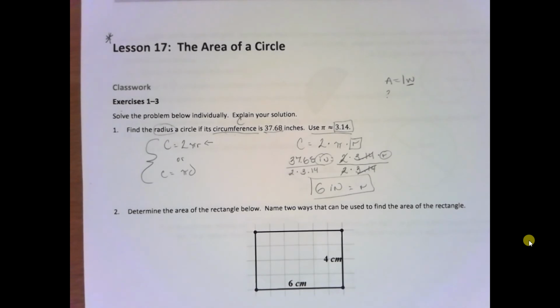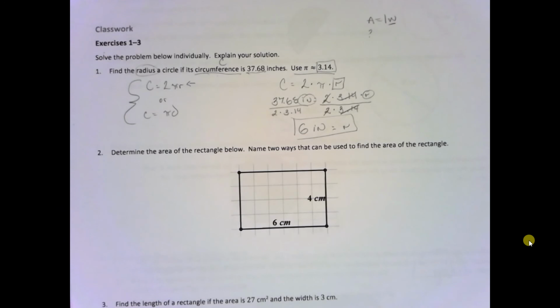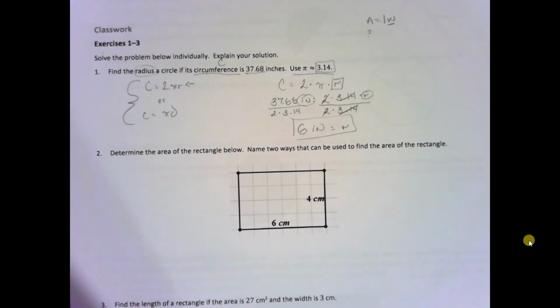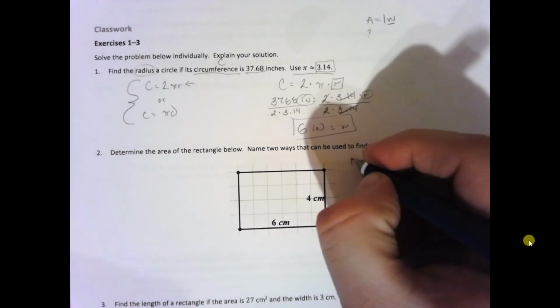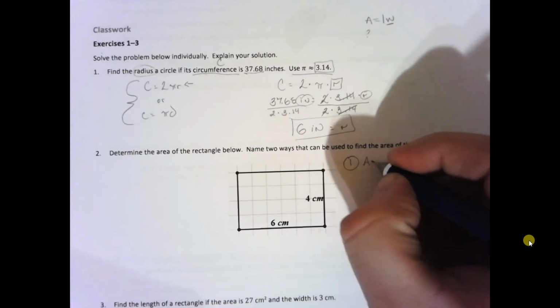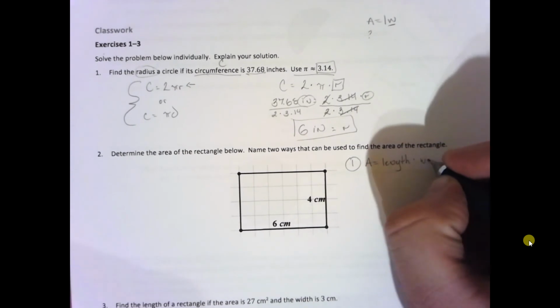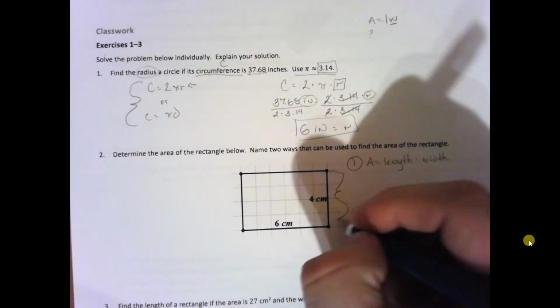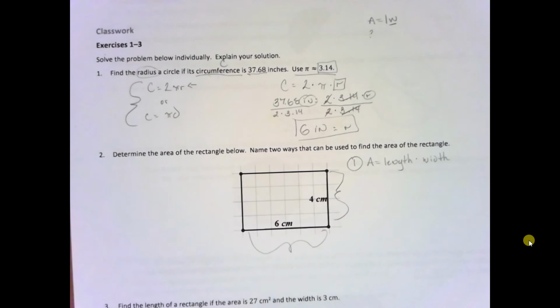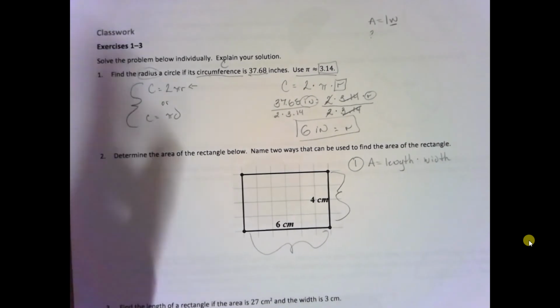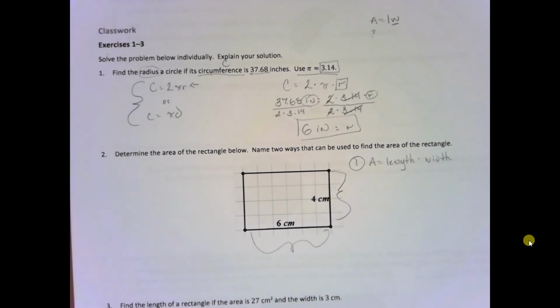All right, so let's take a look at number 2. Determine the area of the rectangle below. Name 2 ways that can be used to find the area of the rectangle. Now, when I was in school, the one way I was always taught was area equals length times width. I could solve area by taking the width and multiplying it by the length. That was how I was taught. That was the only way it was taught to me when I was in school.